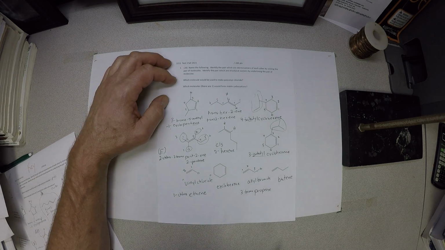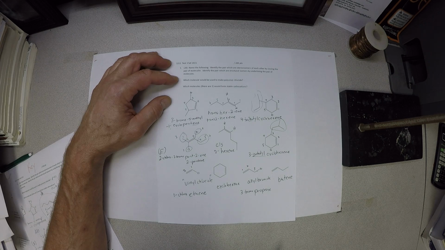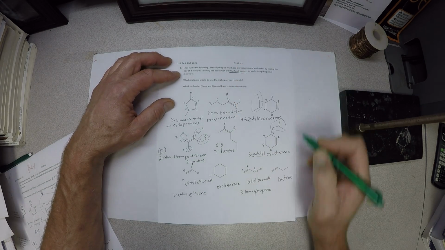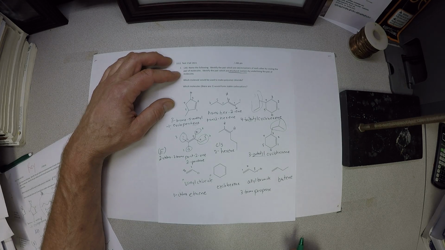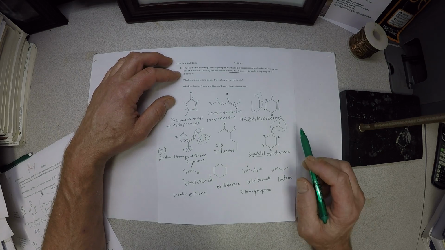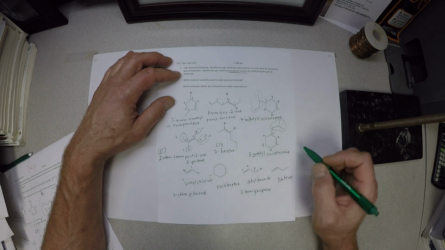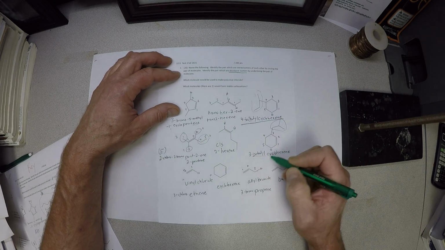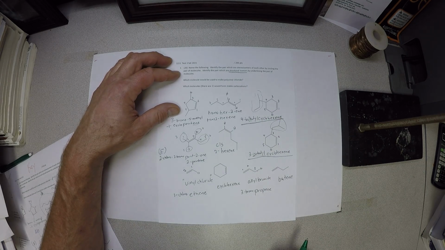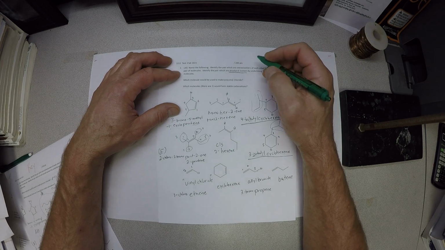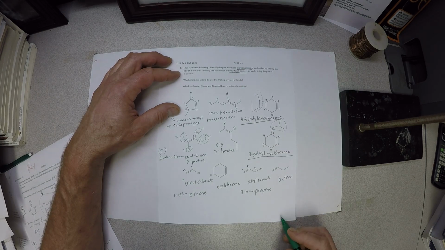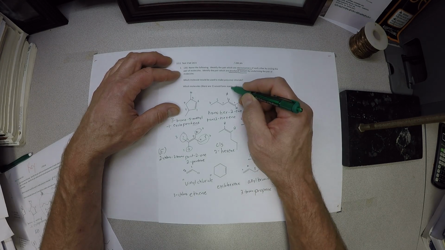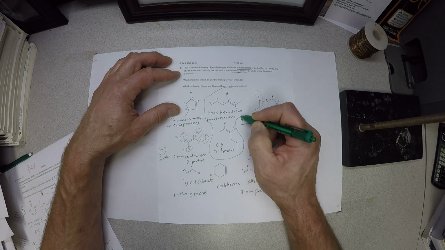For the rest of number 1, which pair are structural isomers? A structural isomer is something that has the same formula but a different connectivity, and that would be those 2. And the stereoisomers are your cis-trans isomers, so that would be those 2.